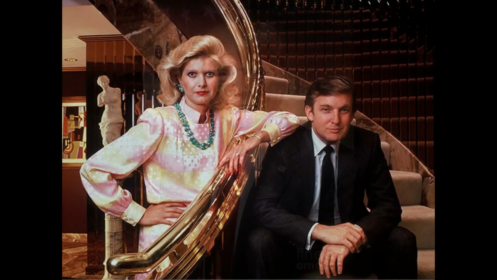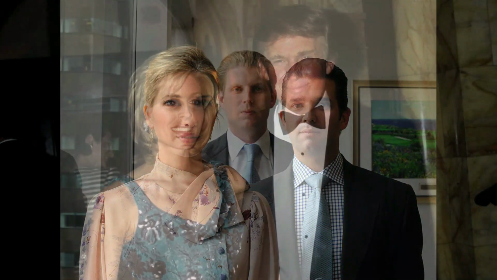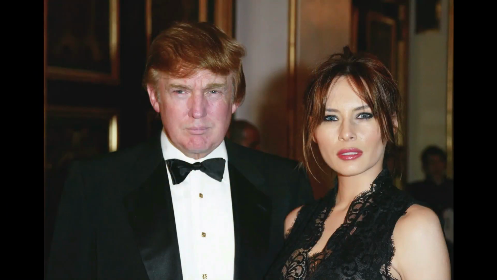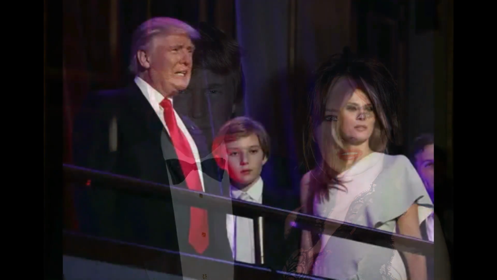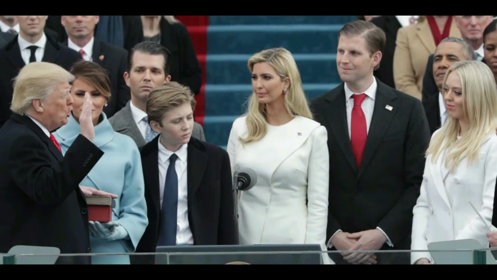His first wife, Ivana Trump, with whom he had 3 children, Donald Jr., Ivanka, and Eric, is a former model and businesswoman born in Czechoslovakia. His second wife, Marla Maples, is an American actress, with whom he had a daughter, Tiffany. Trump married for the 3rd time, Melania Trump, a former model born in Slovenia, with whom he had a son, Baron. His children have played significant public and business roles, especially during and after his presidency.